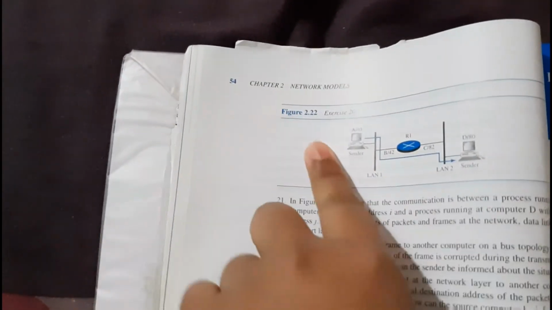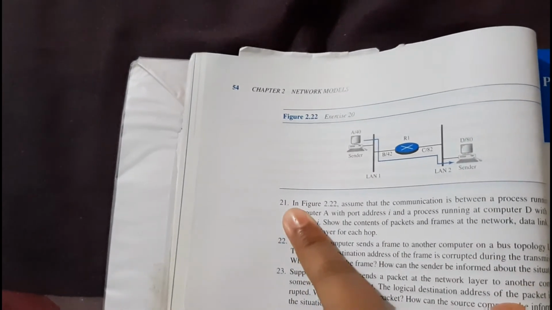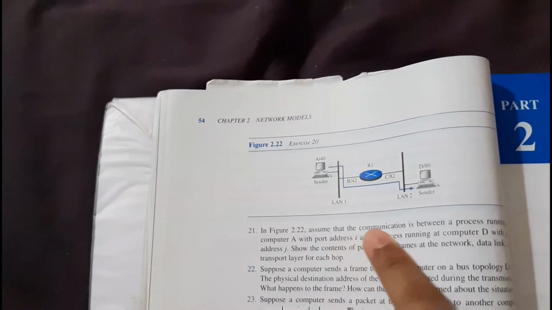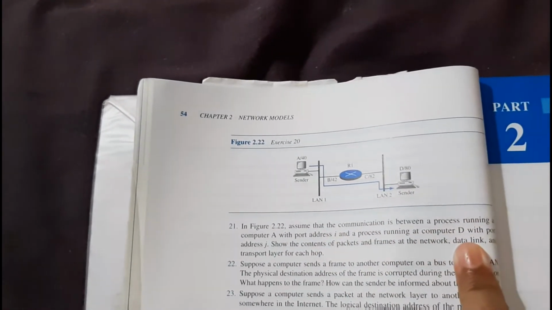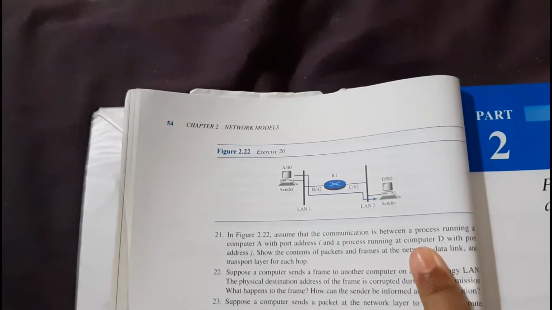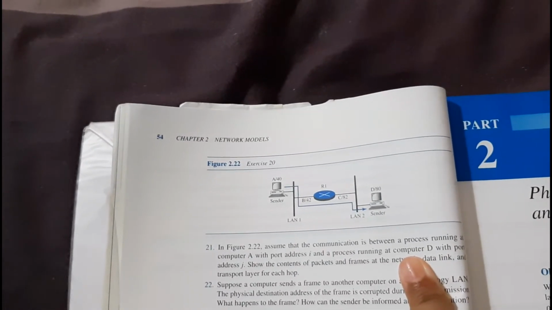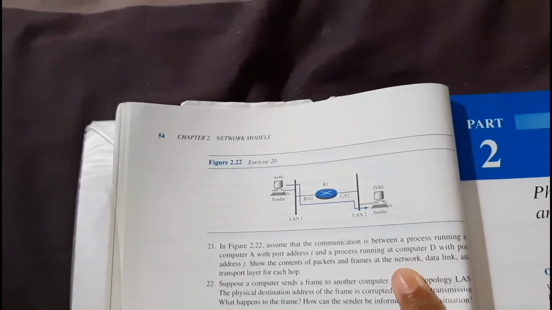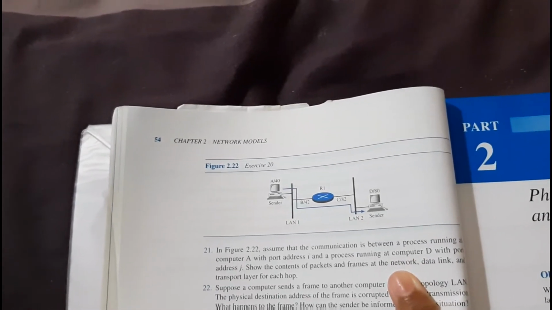page 54. The question is number 21, and it is based on this figure. Assume that the communication is between a process running at computer A with port address I and a process running at computer D with port address J. Show the content of packets and frames at the network, data link and transport layers for each hop.